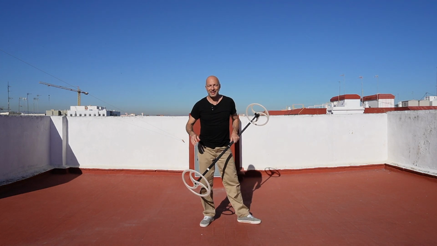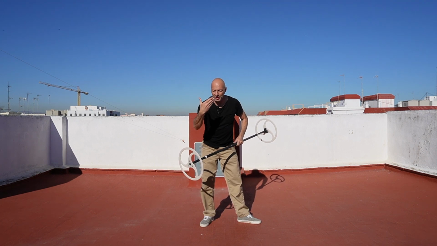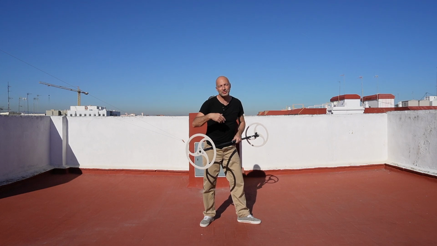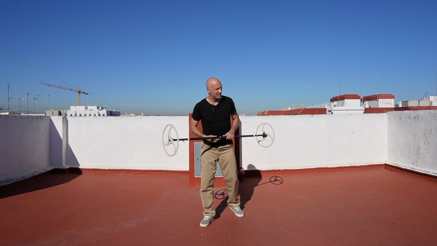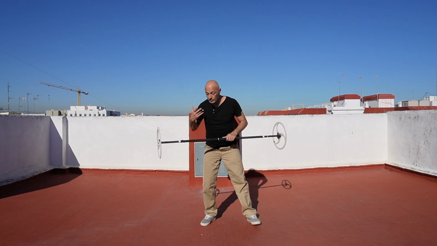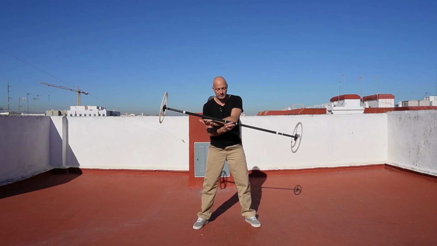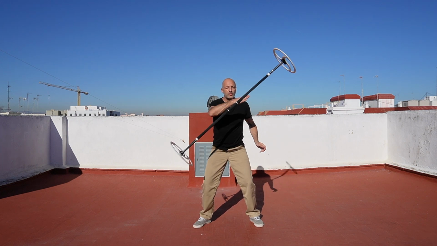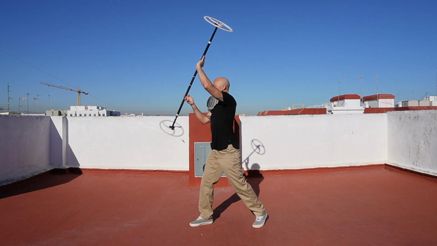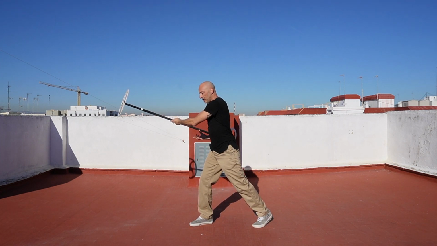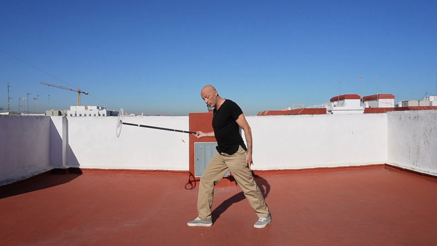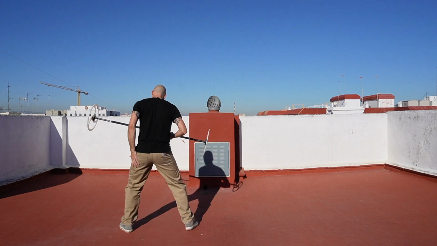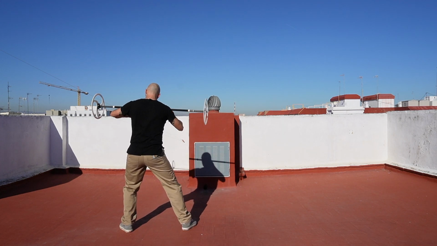And as you might have guessed, the third option is to close the space. It's called an irimi in Japanese in Aikido. Same starting position. Flip, cross, and here instead of opening, I will close and move my back leg here and come back.